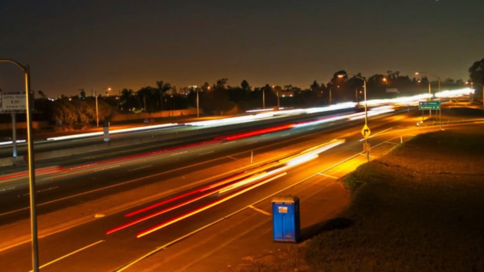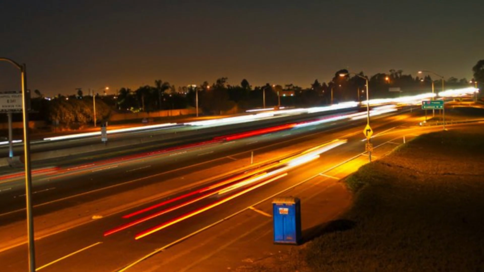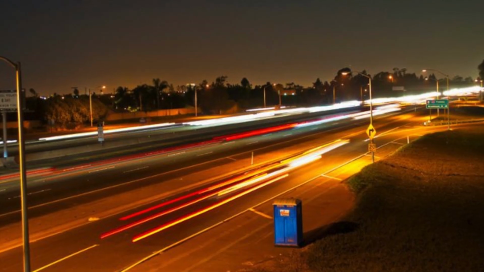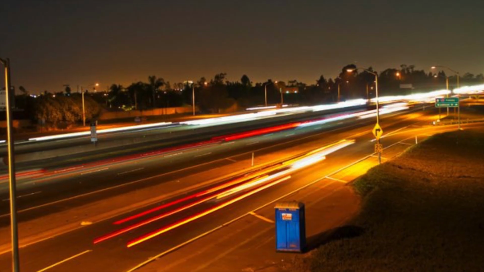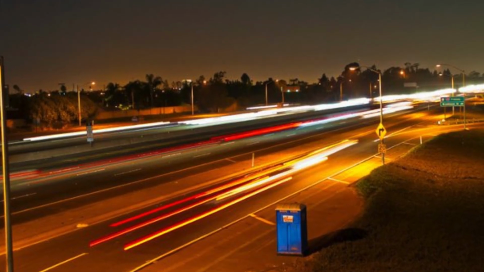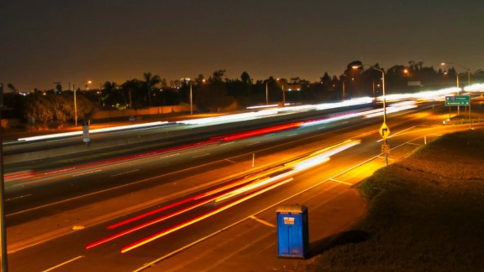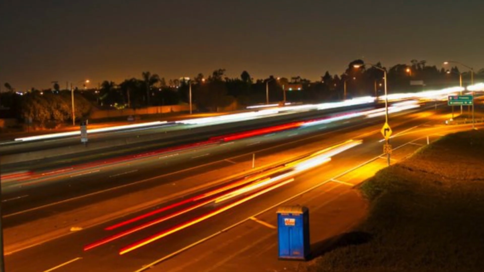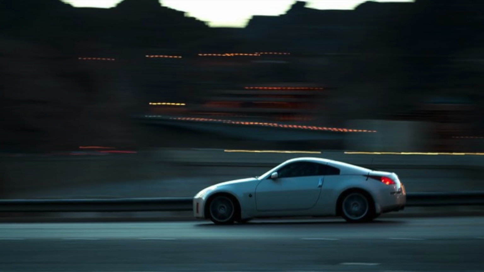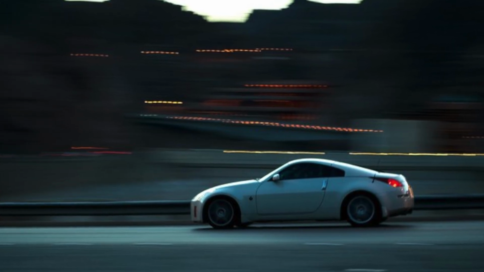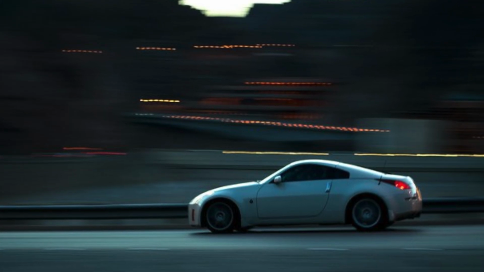This image is from my dad's collection. In this one, the shutter speed was very slow, and so the camera did not capture the fast cars on the freeway, but just the lights. Here, the shutter speed was set to be very high, so you can capture the fast-moving car.